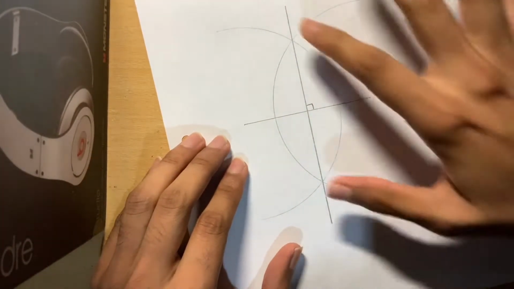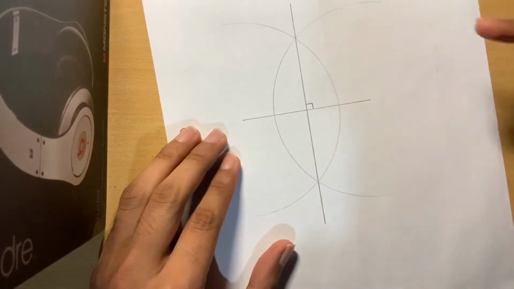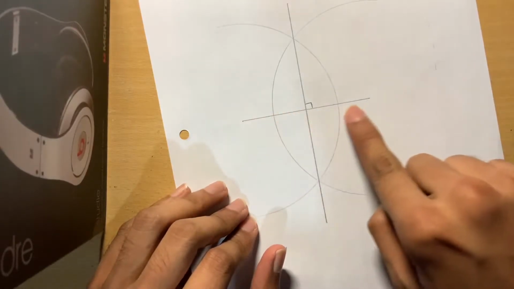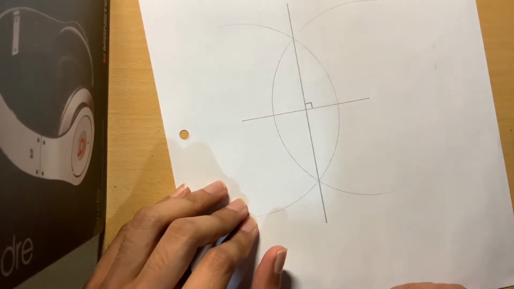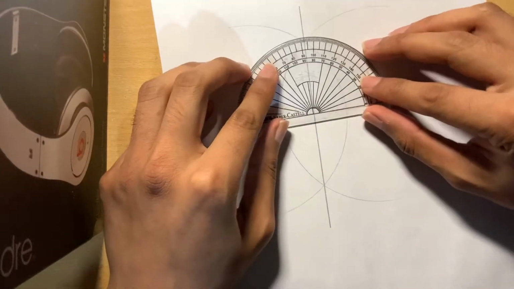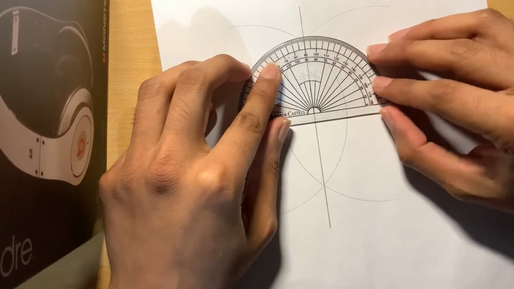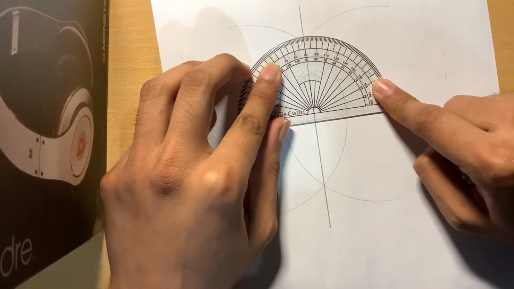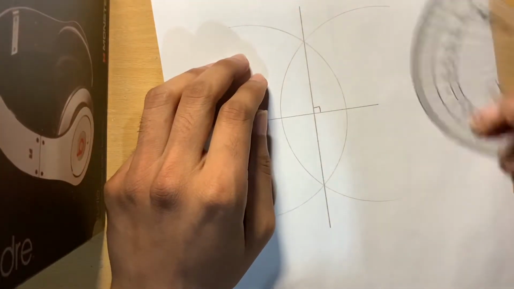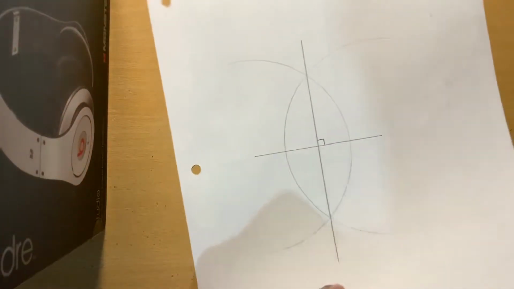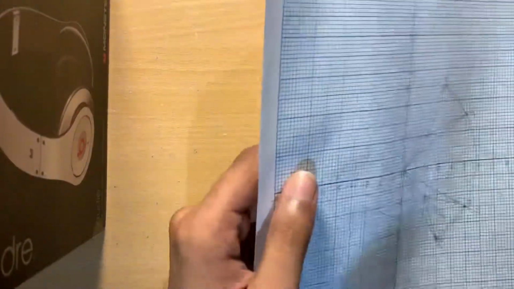So the line that I just drew is perpendicular to my original line, and it also cuts it exactly in half. Even if you try to measure it with a protractor, you will see that it is exactly 90 degrees. And I did not use a protractor whatsoever. So that is how we construct a perpendicular bisector. And that is what is needed to find the center of the rotation of your image.